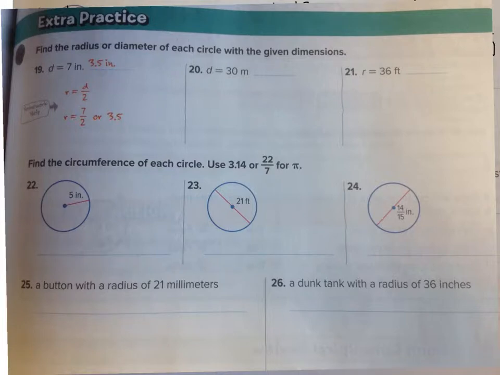Now turn to page 619, and we're doing your problems 20 through 26. So for 20 and 21, we're doing the exact same thing. If it has the diameter, we're trying to find radius. So for the first one, we're given the diameter, and to find radius, we just divide that by 2. So the radius for this problem is going to be 15 meters. For 21, we're given the radius. So we want to multiply that by 2 to get the diameter, which is going to equal 72 feet.